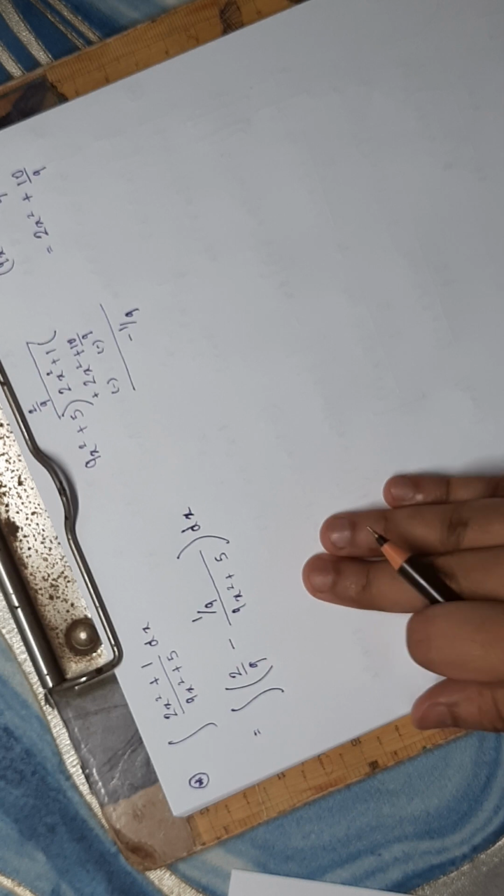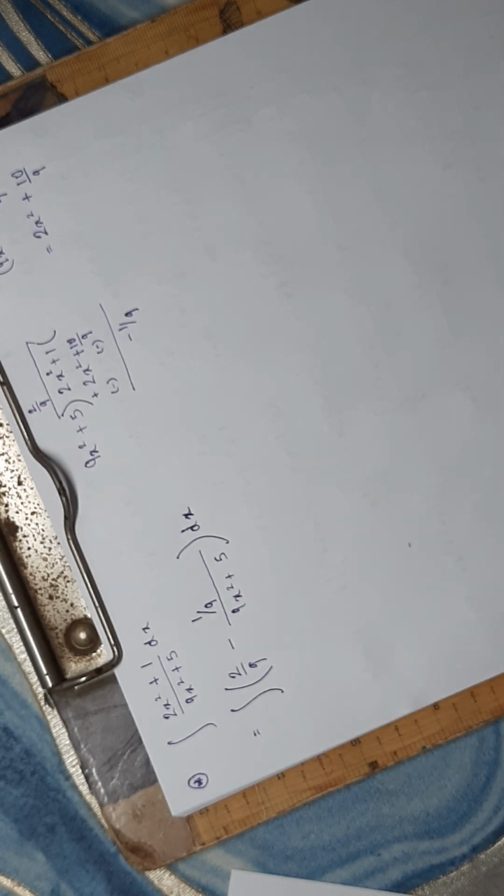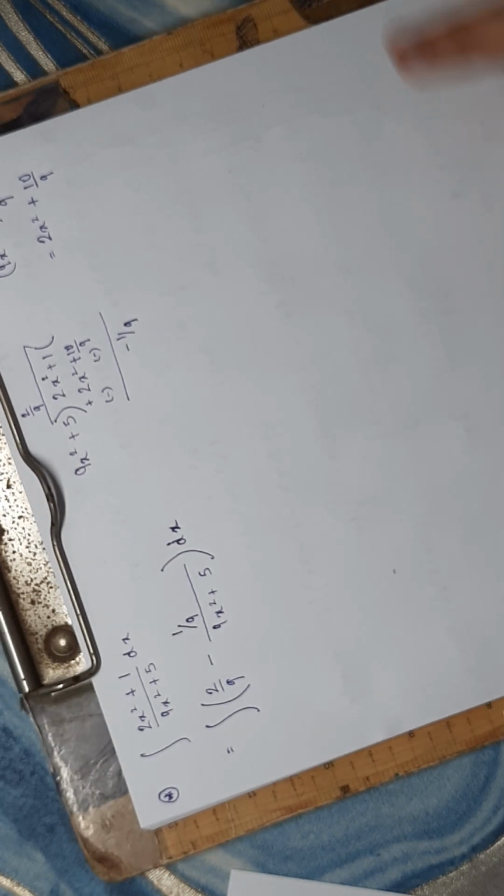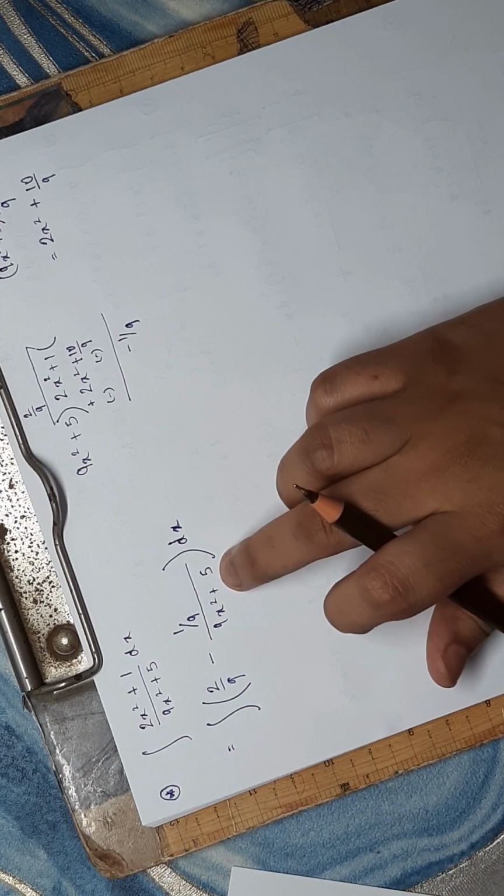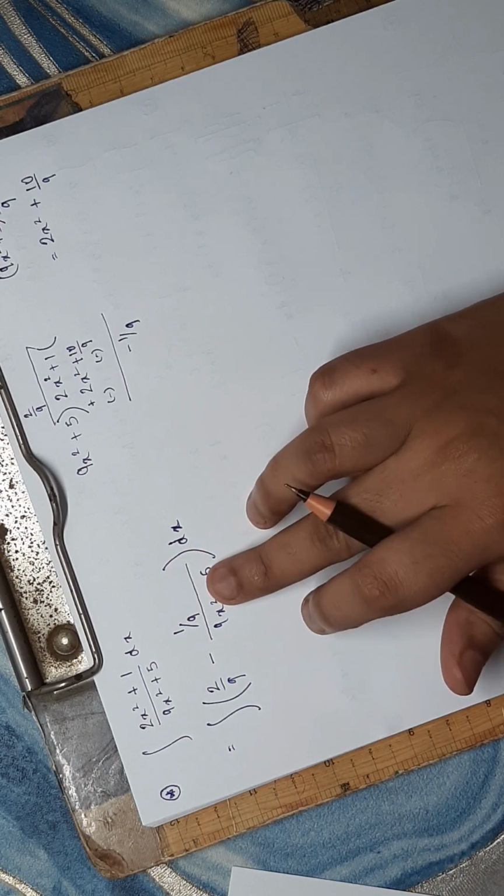Now, this particular problem is now entirely solved. Why? Because the next step is just to do the integration, but before that we have to formulate this part a little bit. How will we do that?